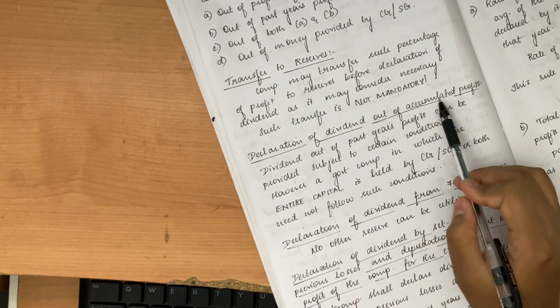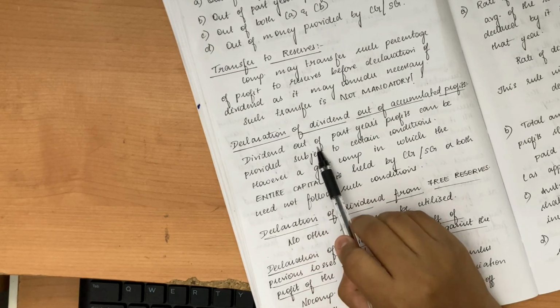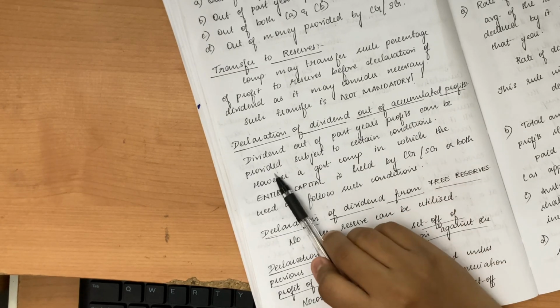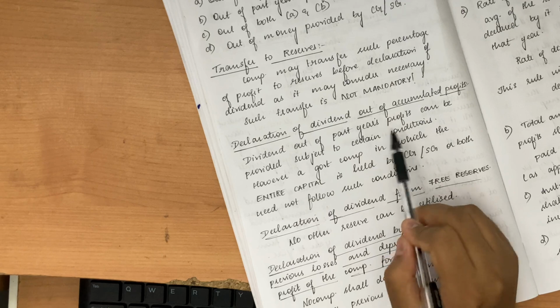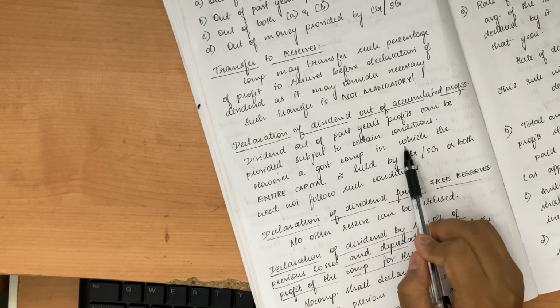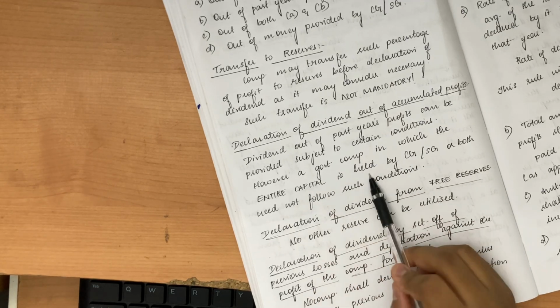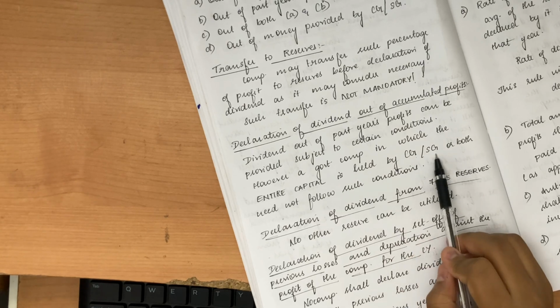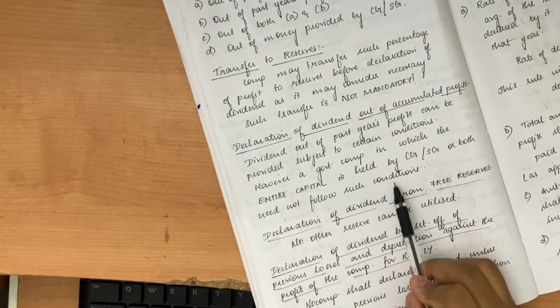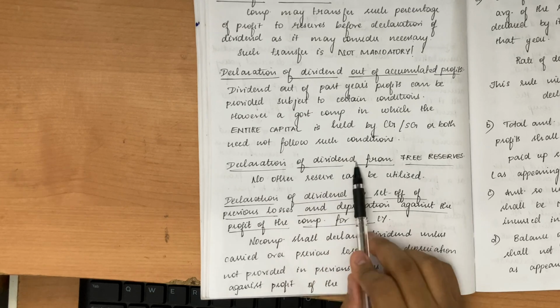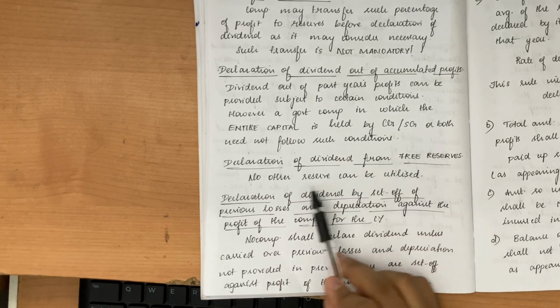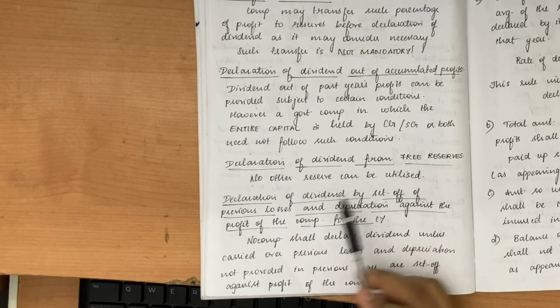Declaration of dividend out of accumulated profits. Dividend out of past year profit can be provided, subject to certain conditions. However, a government company in which the entire capital is held by central government or state government or both need not follow such conditions. So, declaration of dividend can only be done from free reserves. No other reserve can be utilized.